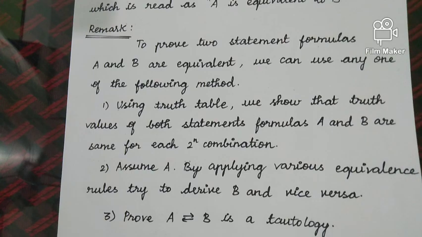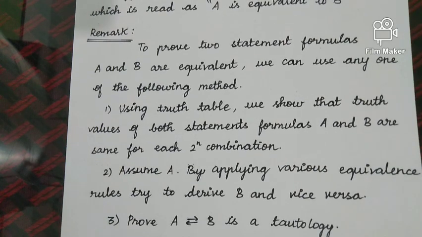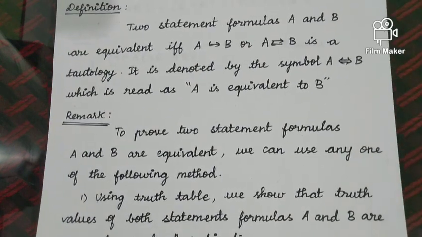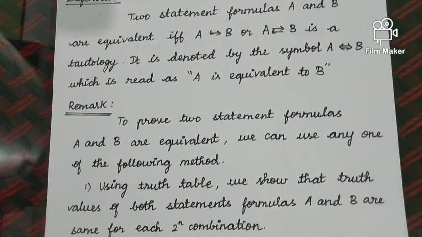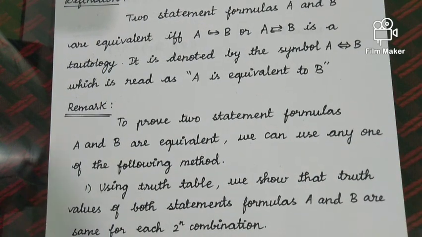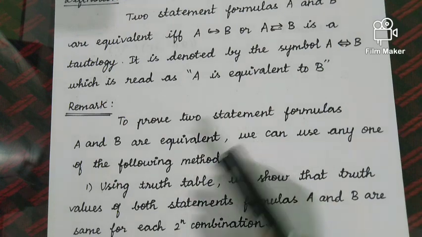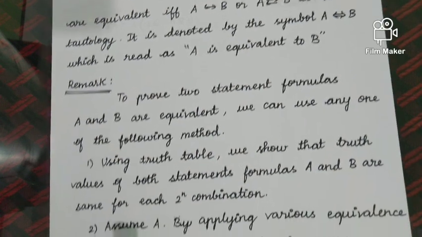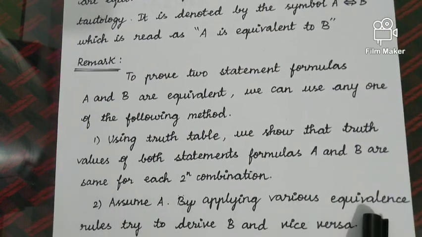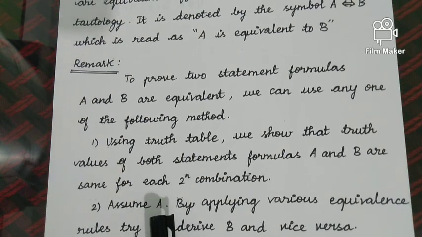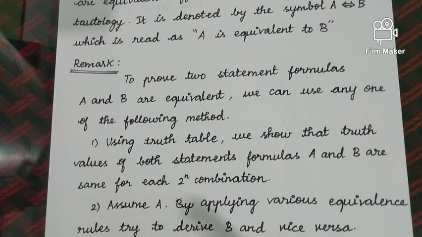So what does the remark say? It says that when two statement formulas are equivalent to each other, first we can prove it by the truth table values. Otherwise, by applying the equivalence rules, we can assume A to derive B, or assume B to derive A, and proceed by applying the rules.